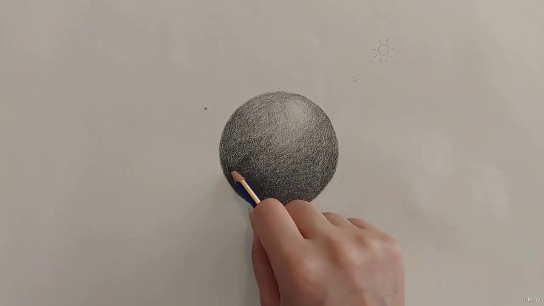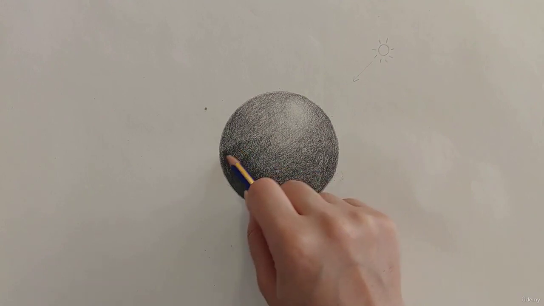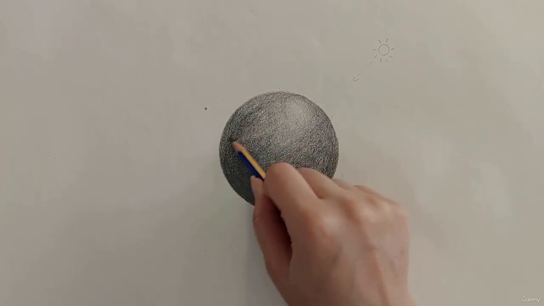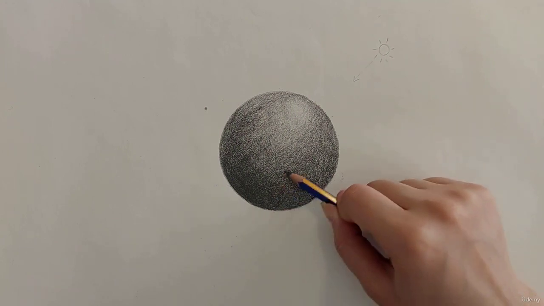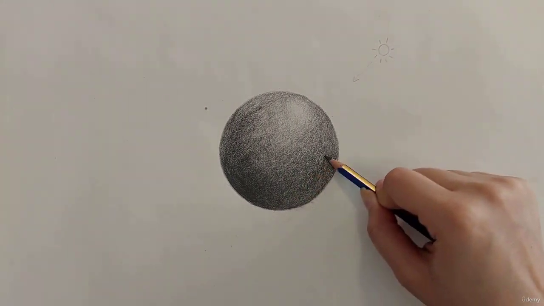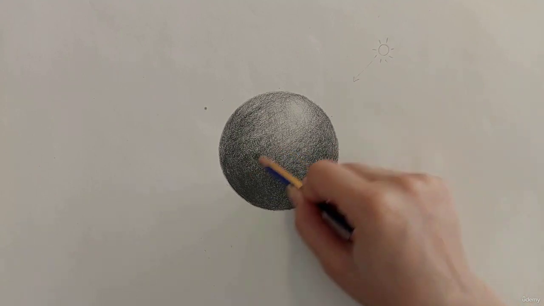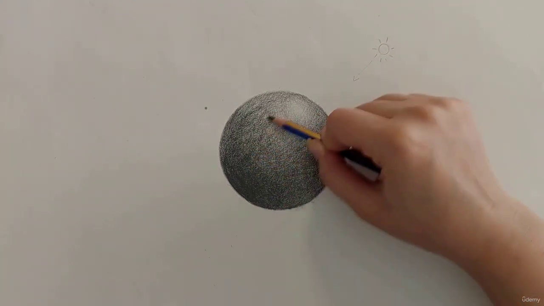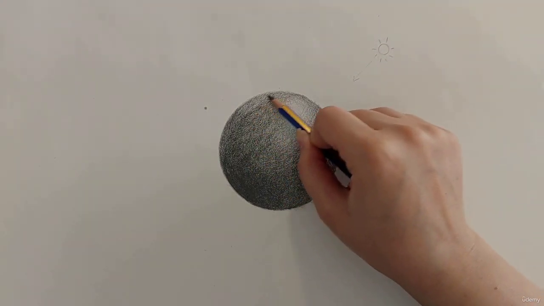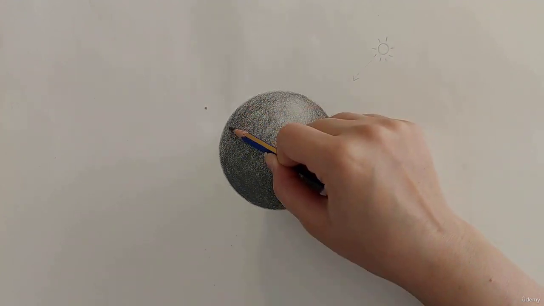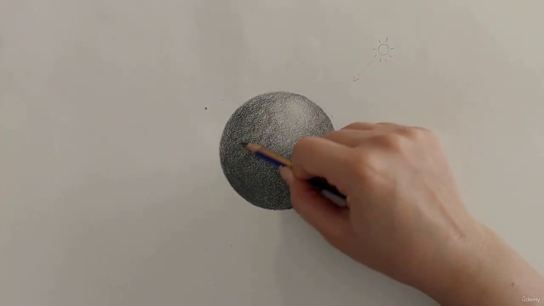Now, all the way up, I should sketch it and shade it. And I'll do the same thing for the bottom as well. See? That's it.